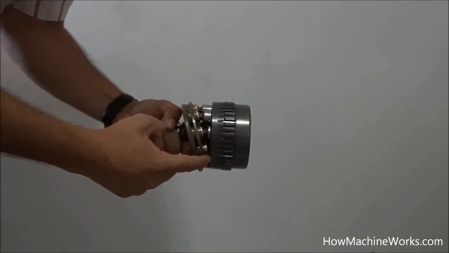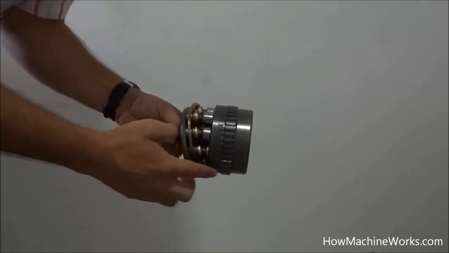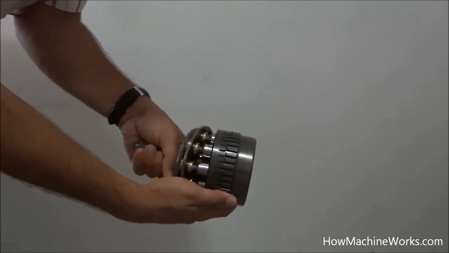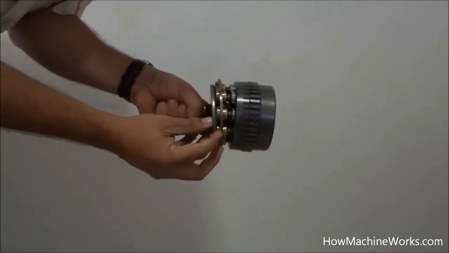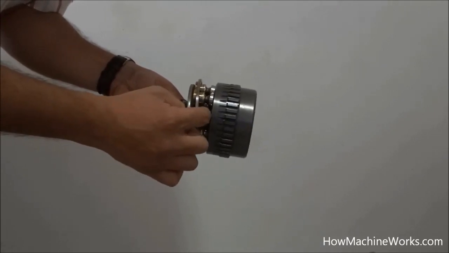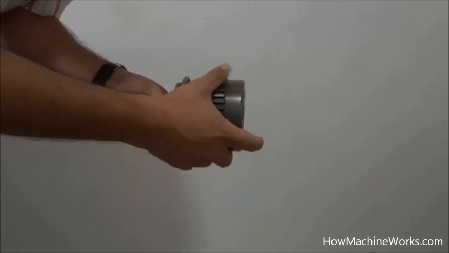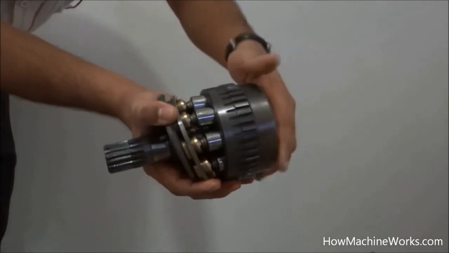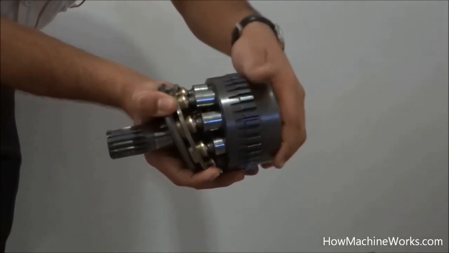So those are the pistons arranged over there. See the pistons actually protruding outside the cylinder block. And that's a swash plate over there where the pistons actually slide. So this is a variable type pump. That means the flow can be varied, normally used in track excavator machines.